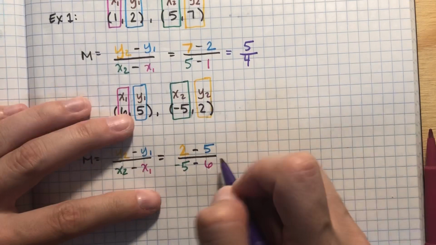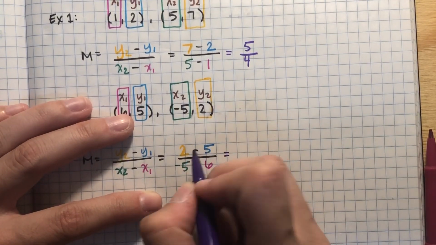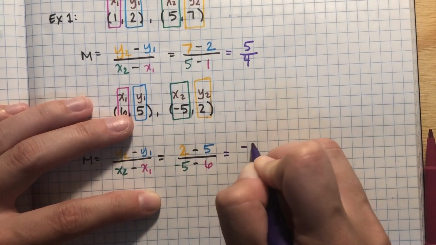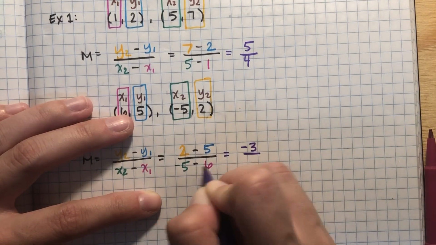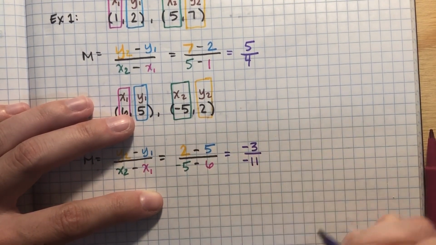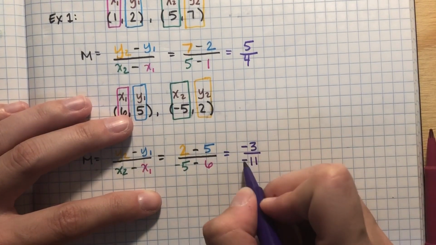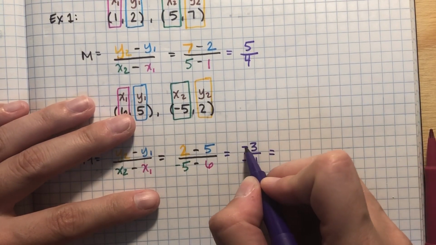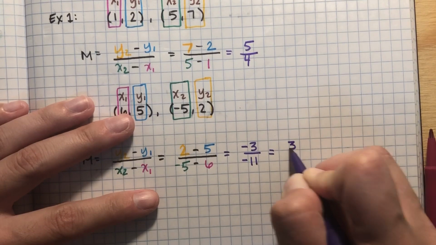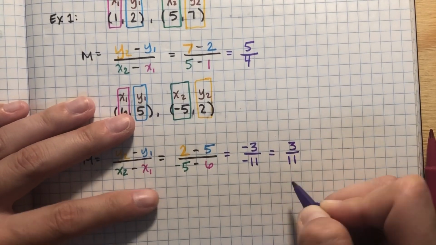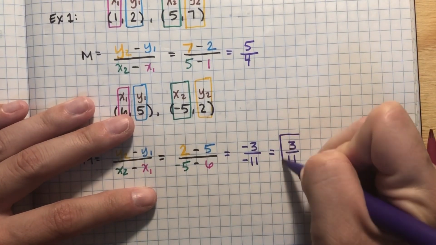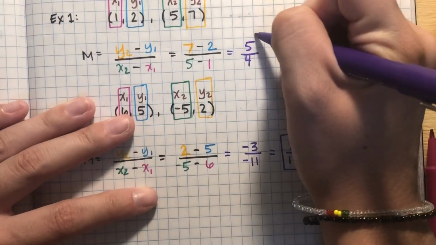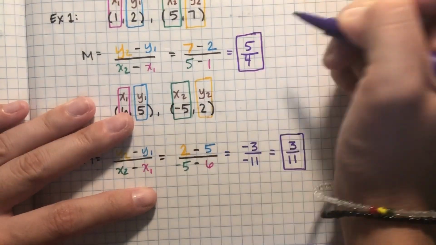Okay, then from here, I'm going to solve each part. 2 minus 5 gives me negative 3. Negative 5 minus 6 gives me negative 11. Notice I do have 2 negatives here, so the correct way to simplify this would be to say a negative and a negative gives us a positive. So our answer is 3 over 11. I'm going to box my answers here so they stand out.